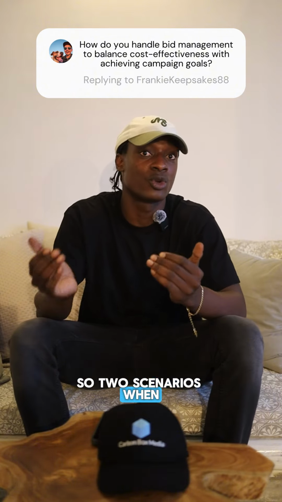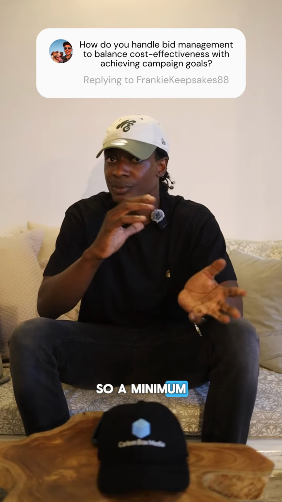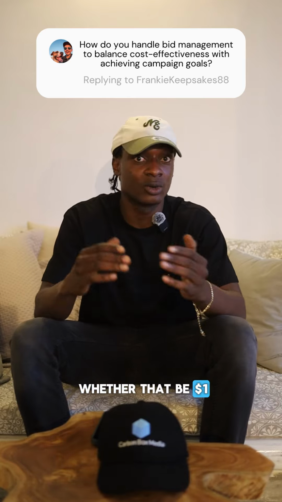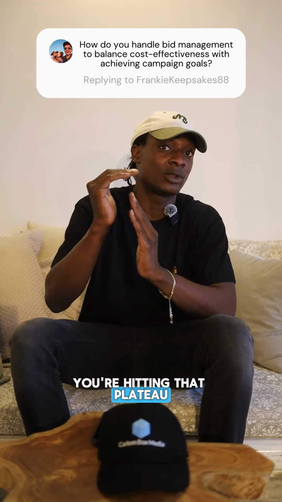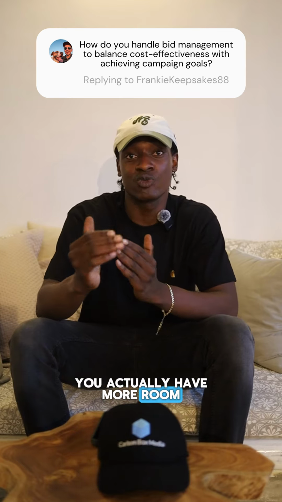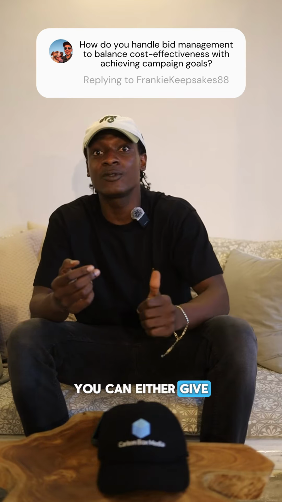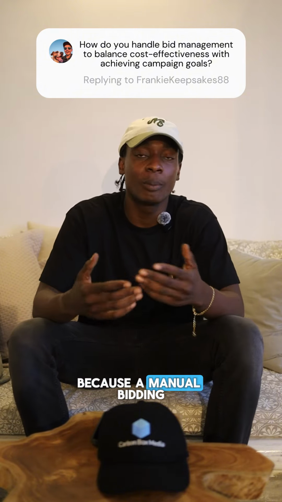So two scenarios. When you're starting out, you want to have a minimum bid, so a minimum cost per click, whether that be $1 or $2, and scale it up. And then once you start to see that you're hitting that plateau in terms of conversions and volume, and you actually have more room, you have two approaches to this. You can either give Google an automated bidding strategy and then let Google take the wheel, because a manual bidding approach requires a lot of sweat equity.